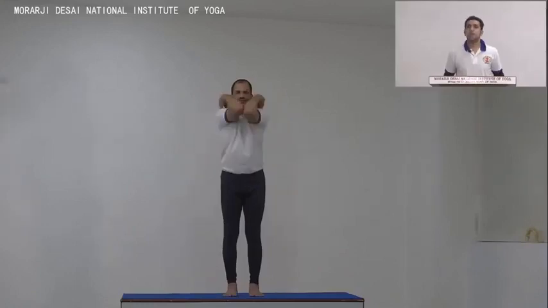Rotate your elbows in a circular manner. Inhale, take your elbows upward, exhale, downward, join your elbows once again. Repeat this practice 2 more times. Very good. Continue with inhalation, rotate upward, exhale, downward. Now repeat this practice in the opposite direction. First of all, exhale, downward, inhale, upward, then again exhale, downward, inhale, upward.